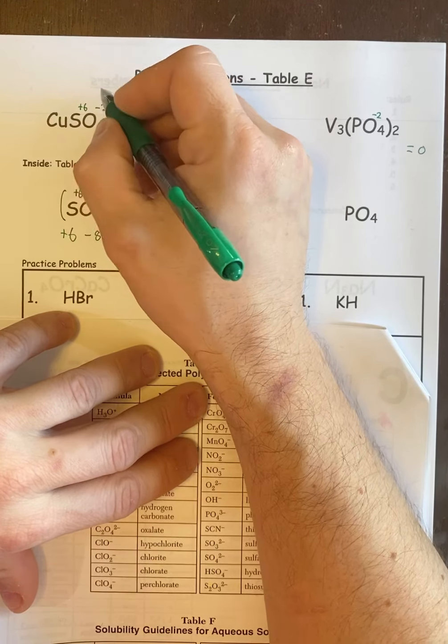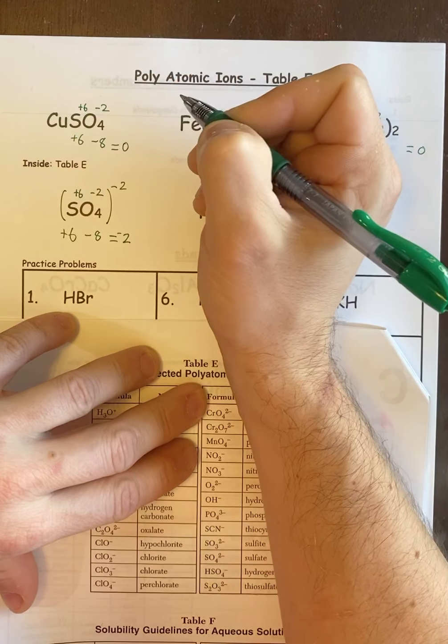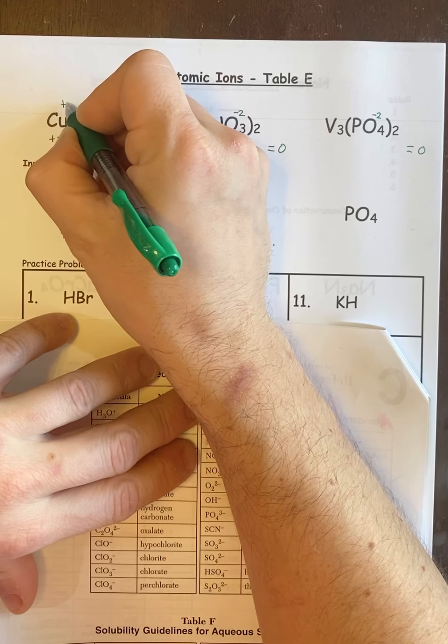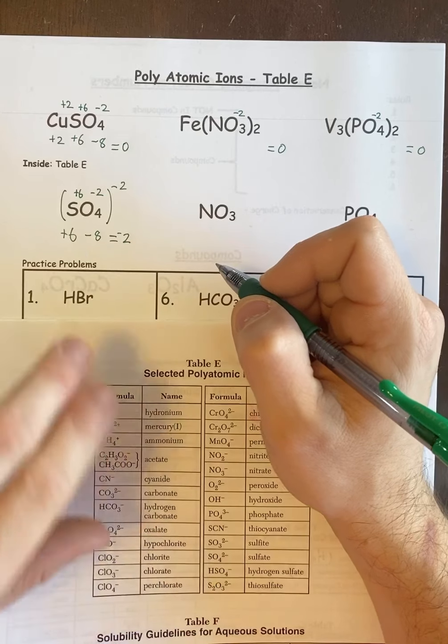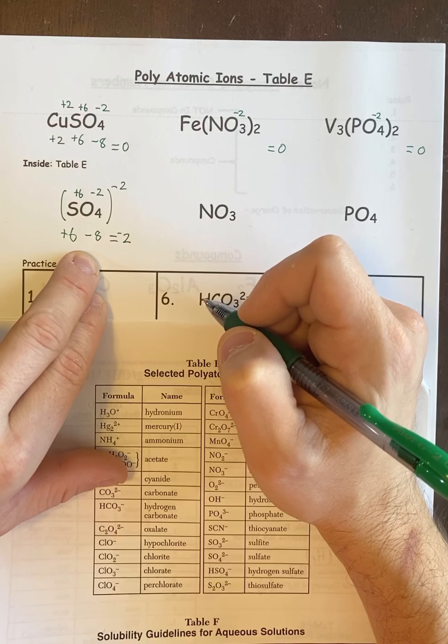So the way I would do that, multiply down, I get -8 from oxygen, I get +6 from sulfur, so I'm going to need +2 from copper. There's only one copper. It gives me the whole +2. So by using table E, I get rid of one of the 2 unknowns. That's the best way to do it.